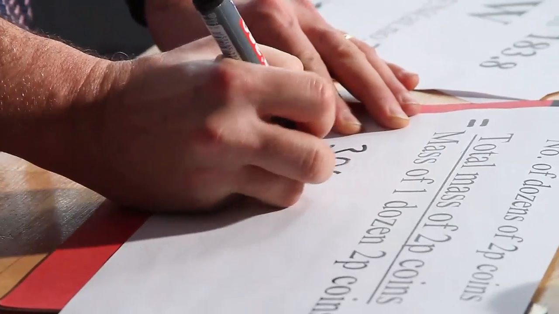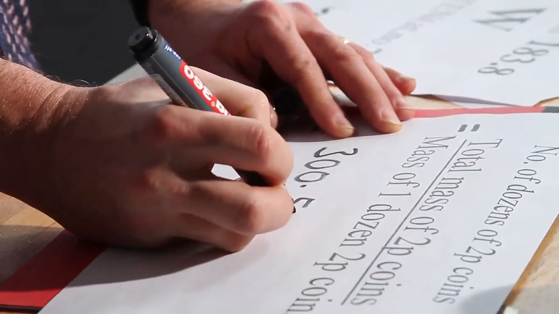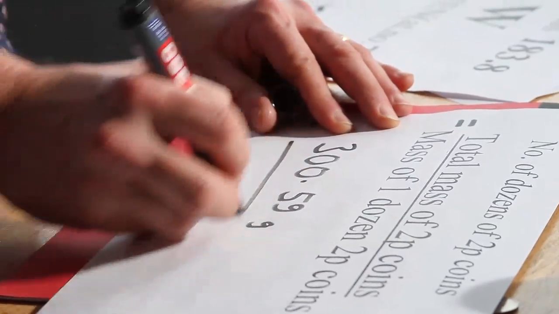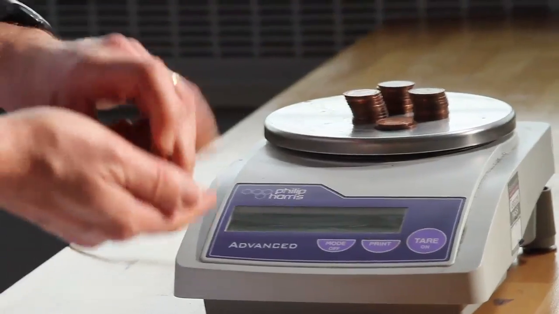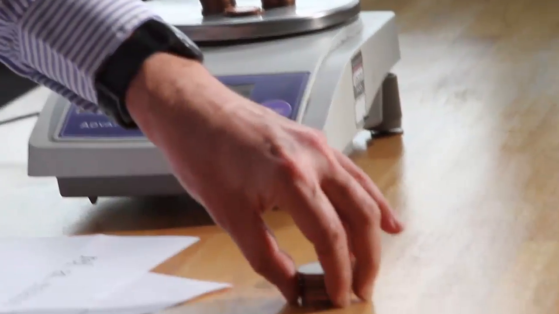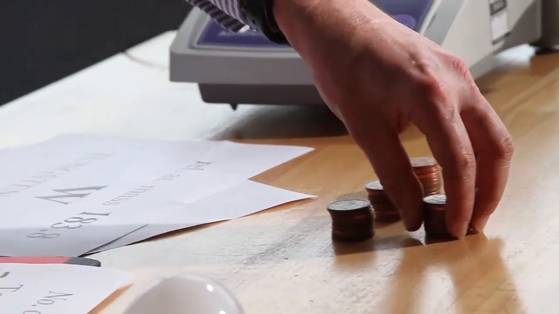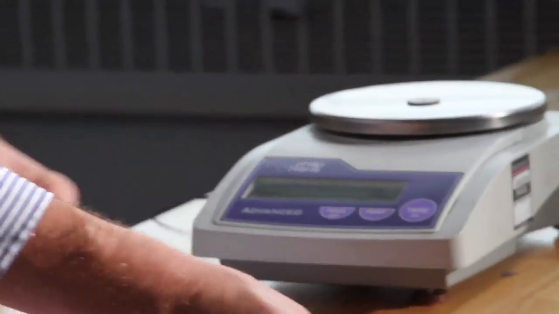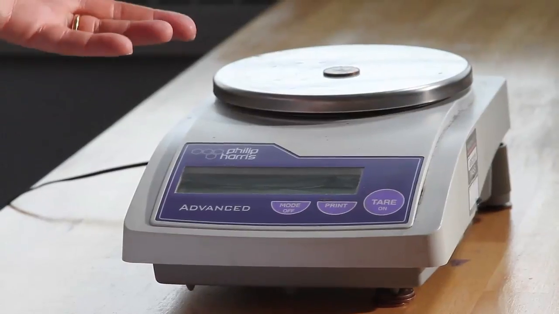And we find that we have a total mass of 300.90 grams. That's all our 2p coins together. Now if I remove all the coins, we ask ourselves a simple question: how can we find out by weighing, not by just counting laboriously all the coins, how many coins we've got here? What we could do is just leave one coin on the balance, like so, weigh that, divide the larger number by the smaller, and we'll know how many coins we have.